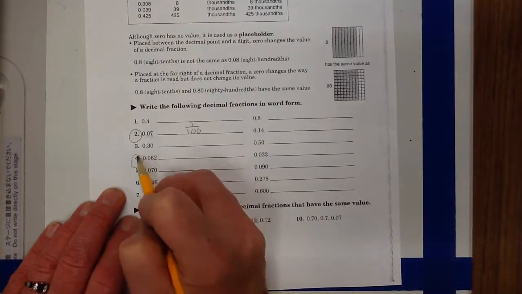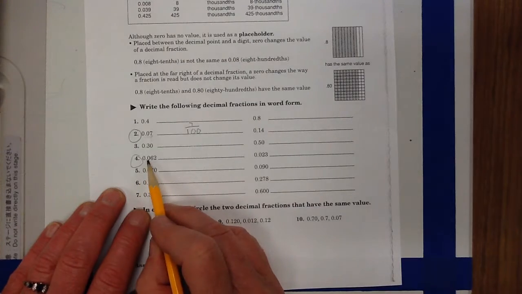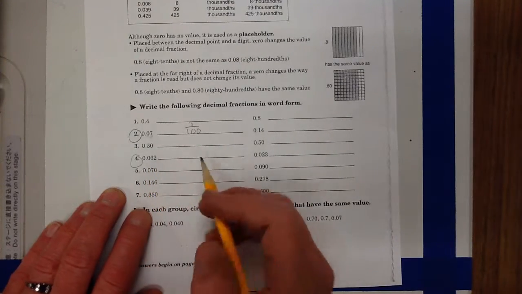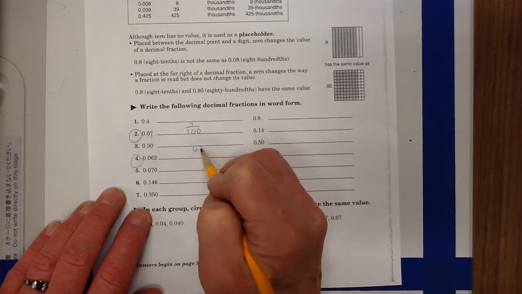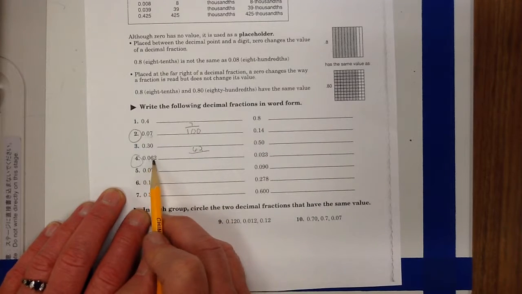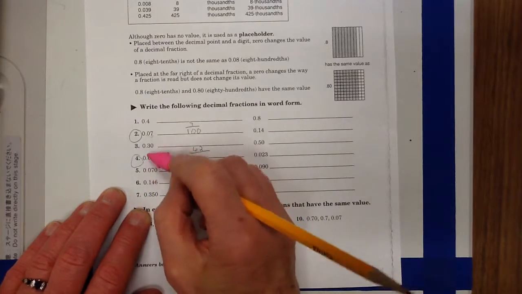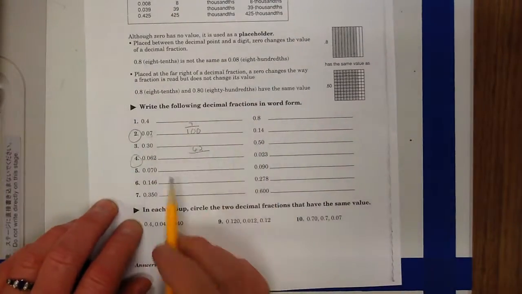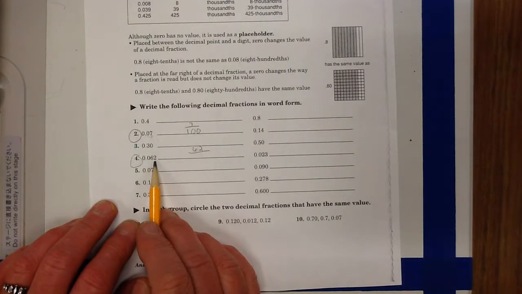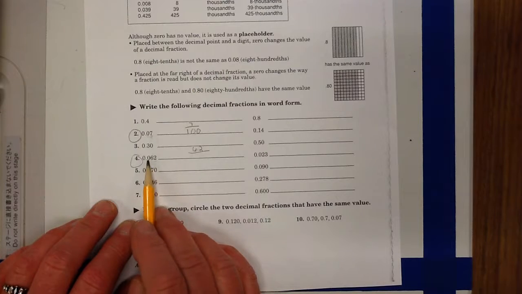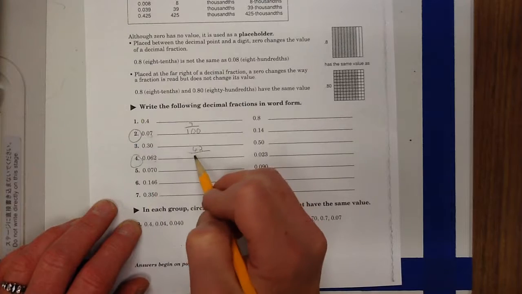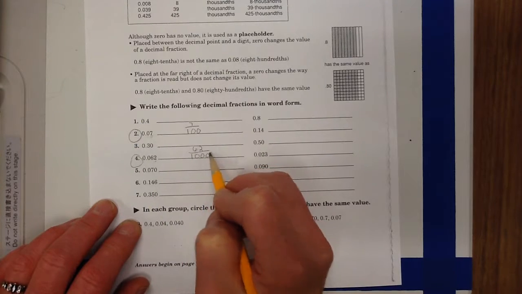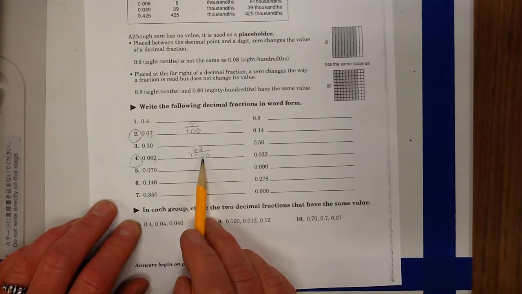Let's jump over to number 4, 0.062. So in the numerator we put 62 because that's the number that we see coming after the decimal point, and the digit that's at the very end of the number is this 2, and what place is that 2 in? Well, this is the tenths place, hundredths place, thousandths place. The 2 is in the thousandths place, so we write 1,000 in the denominator.